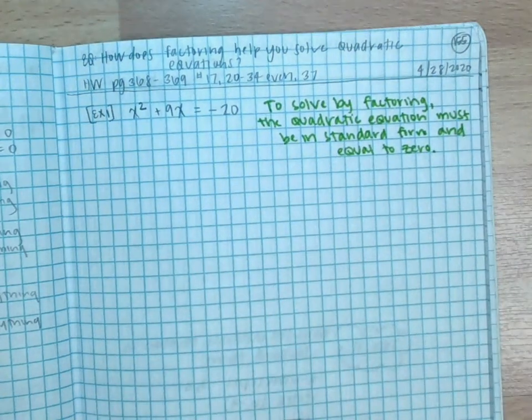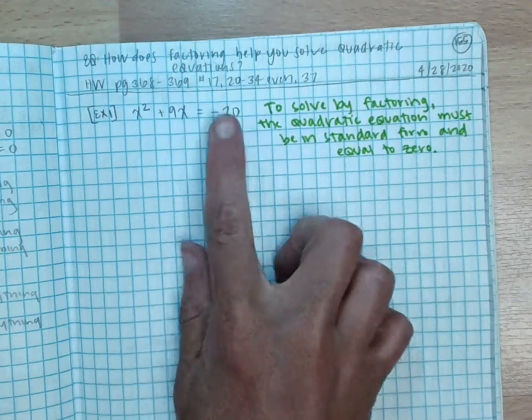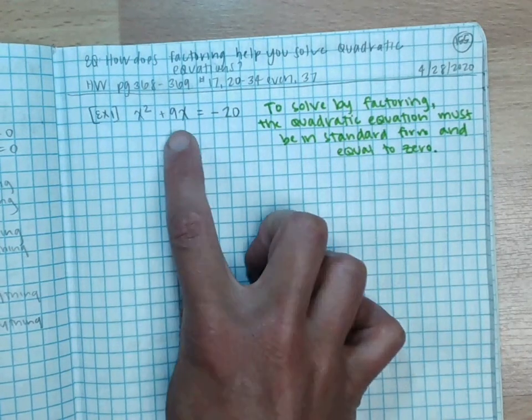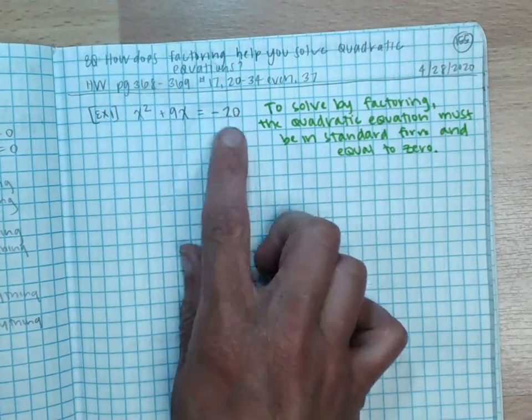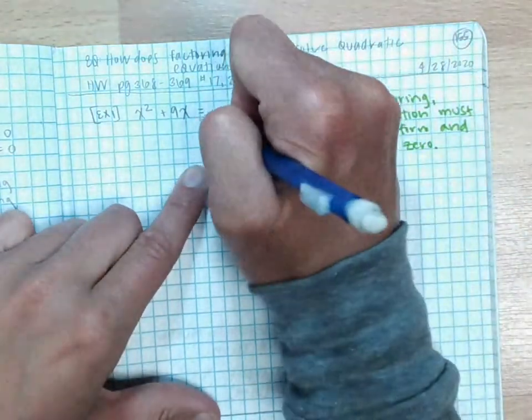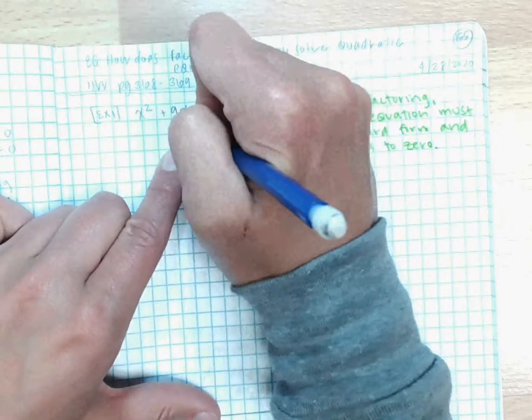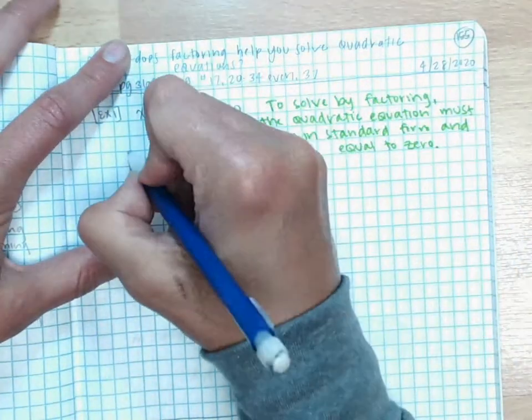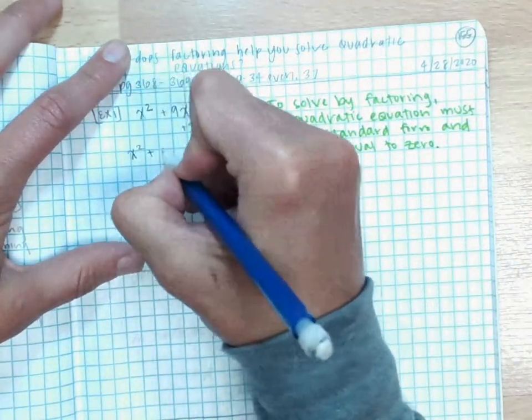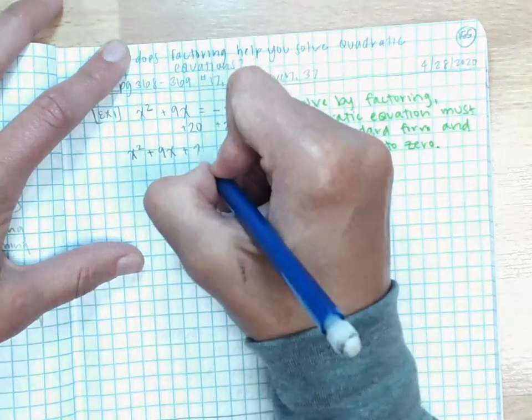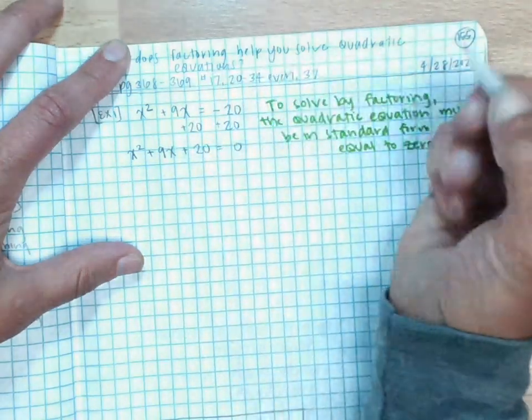So I cannot have a number over here on the equal sign. I need to move that so that it's in standard form and set equal to 0. So I'm going to add 20 to both sides. And I get x squared plus 9x plus 20 equals 0.